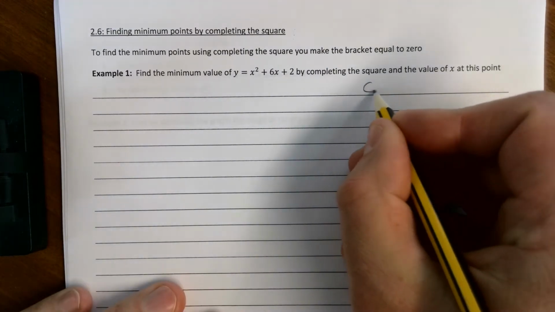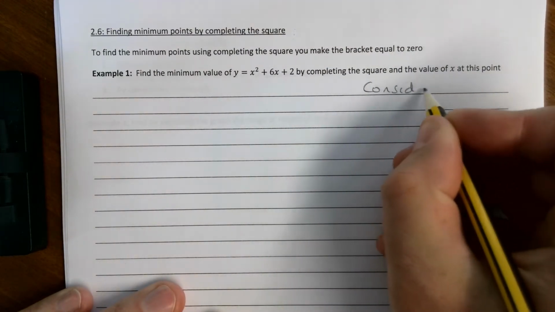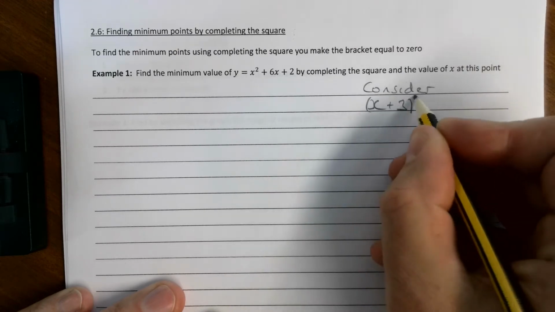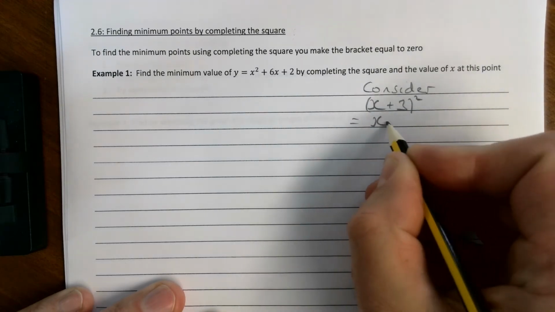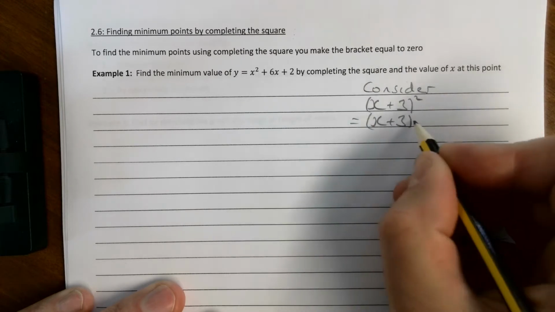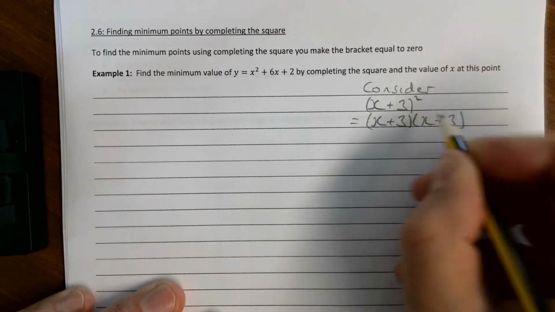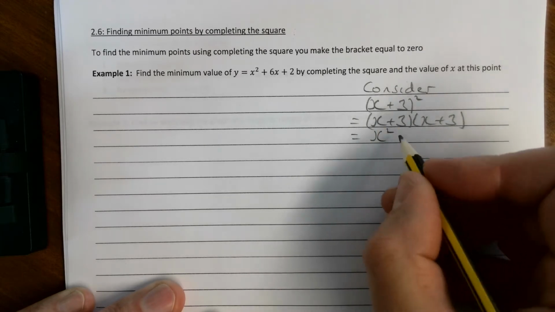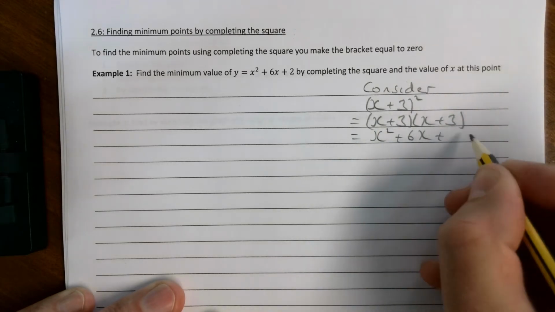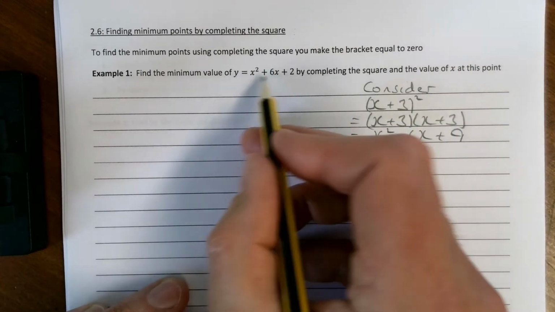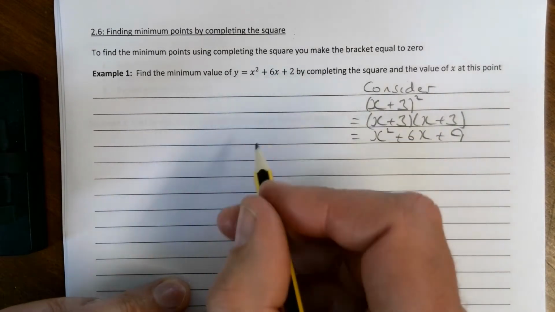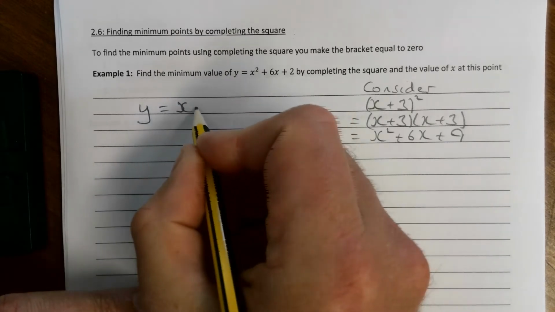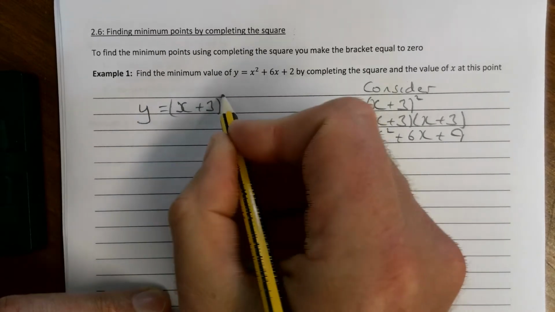So we will then consider x plus 3 all squared. That's the same as x plus 3 times x plus 3, which when multiplied out gives us x squared. Then outer is 3x, inner is 3x, plus 6x plus 9. That means I can rewrite our equation as y equals x plus 3 all squared.